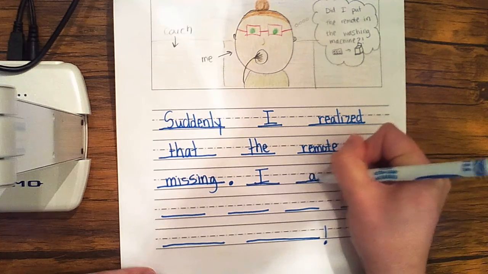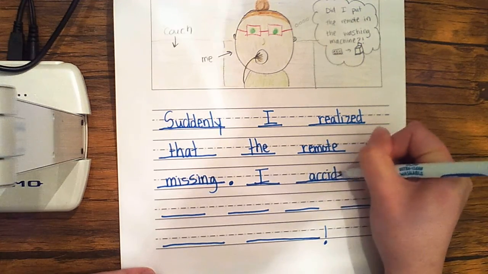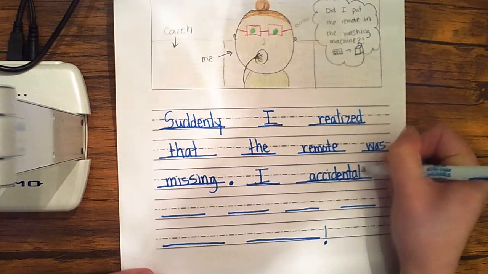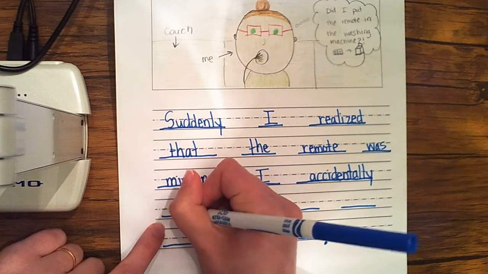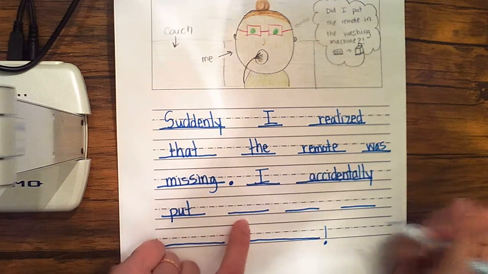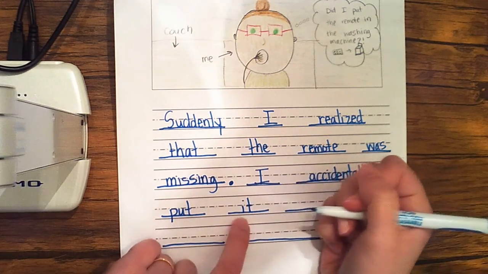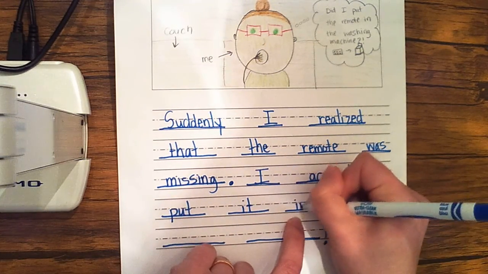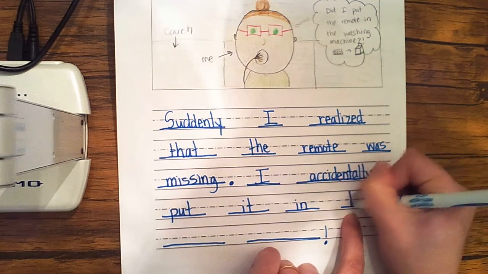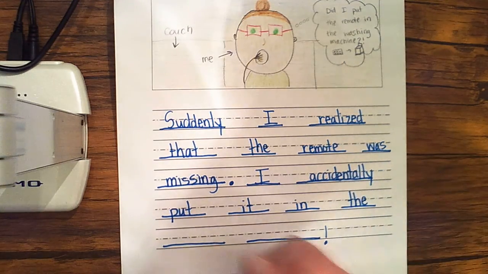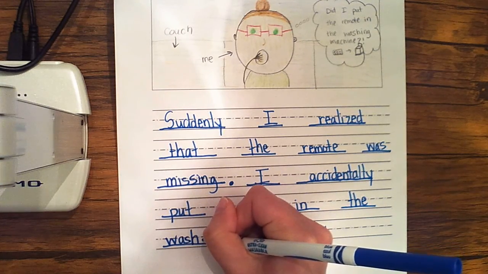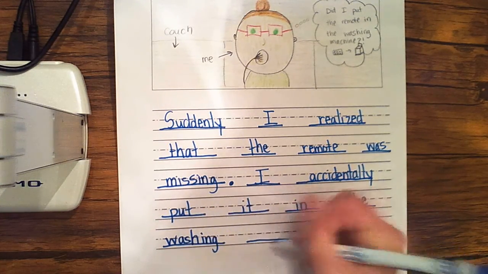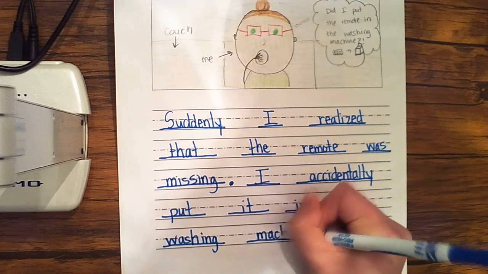I didn't mean to do it, guys. I swear it was an accident. Who does that kind of thing on purpose? I accidentally put it in the washing machine. Washing, ing says ing, washing machine.